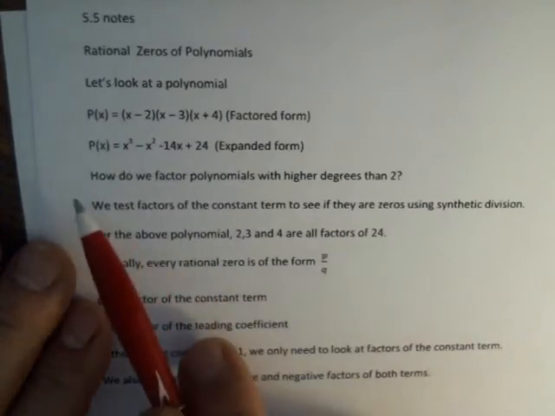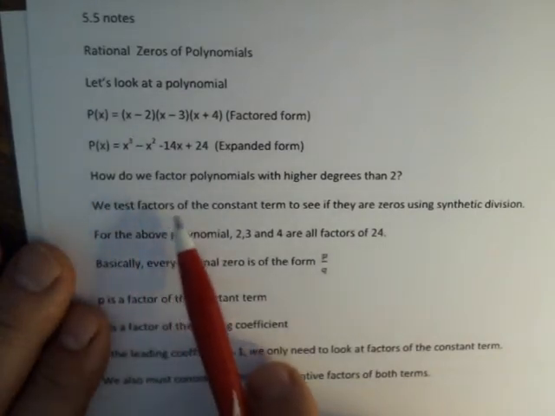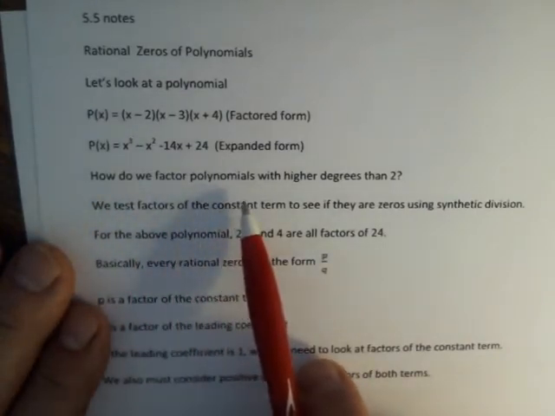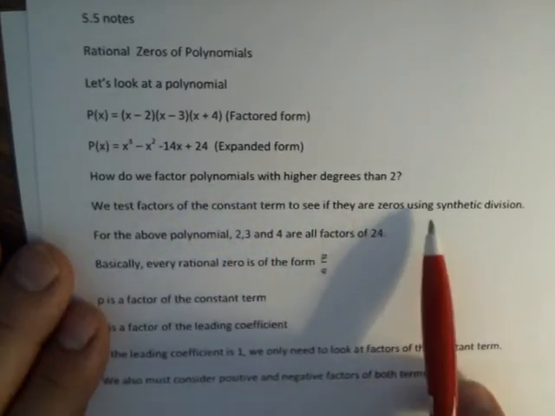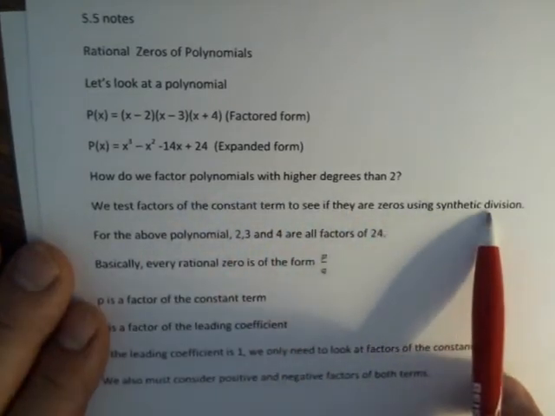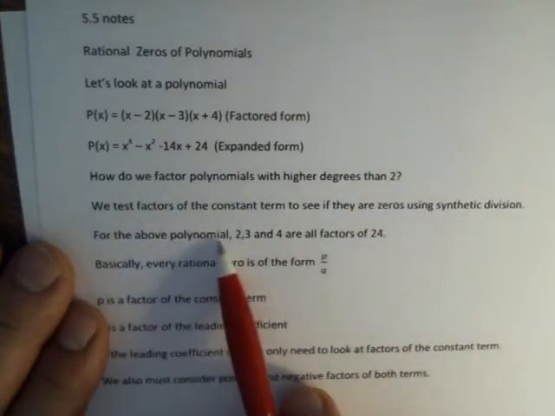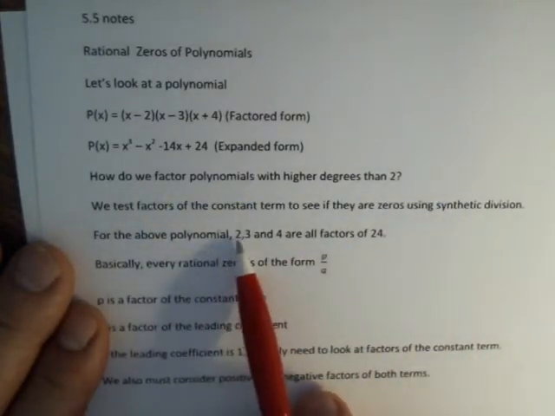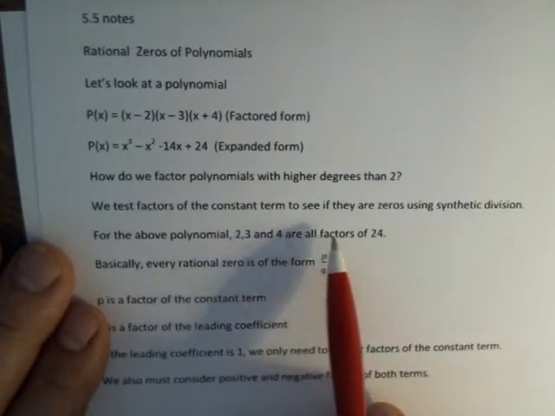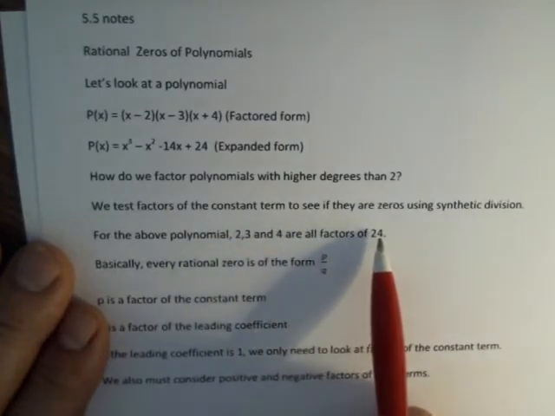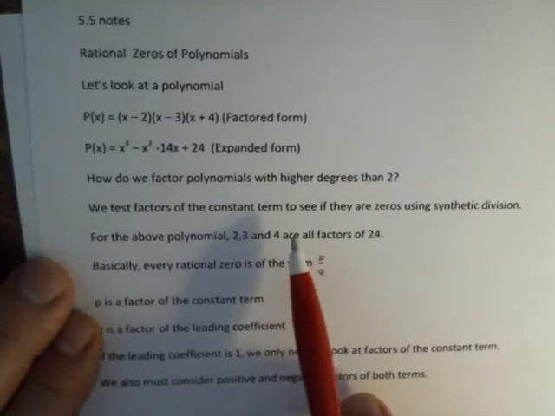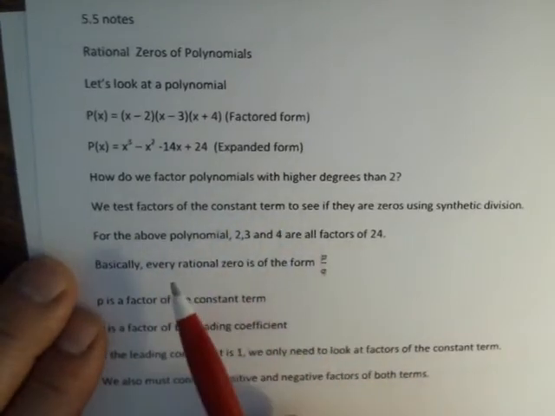So we test factors of the constant term to see if they are zeros using synthetic division. That'll save us time. So again, for the above polynomials, the numbers 2, 3, and 4 are all factors of 24. We test positive and negatives.